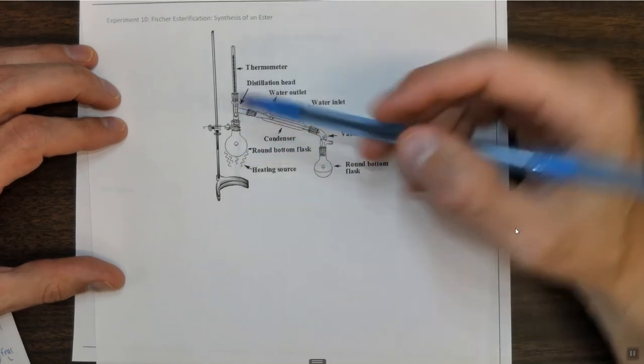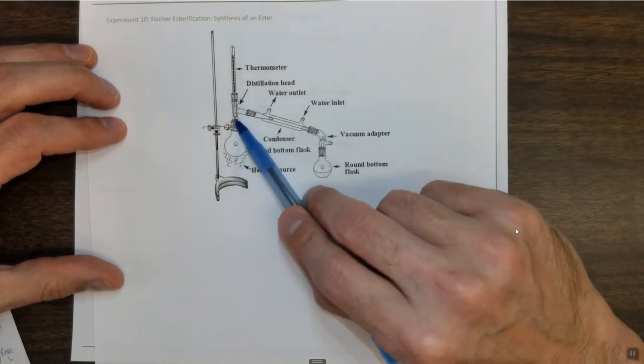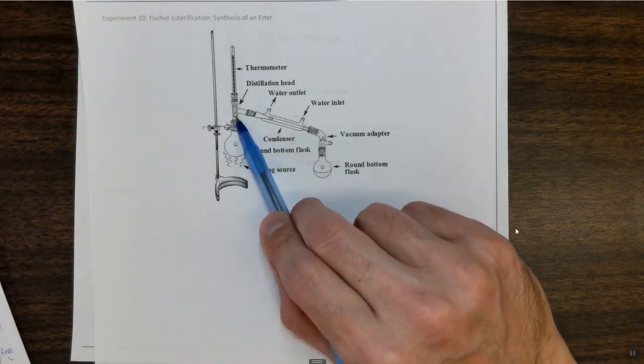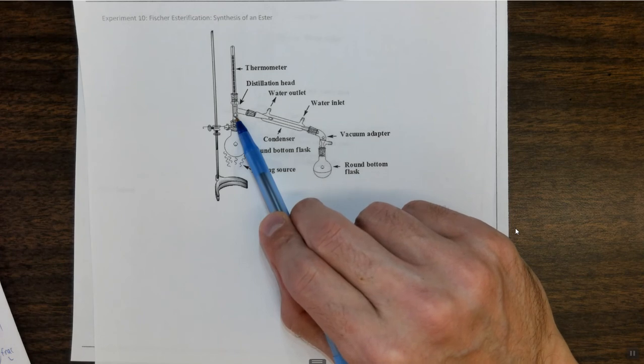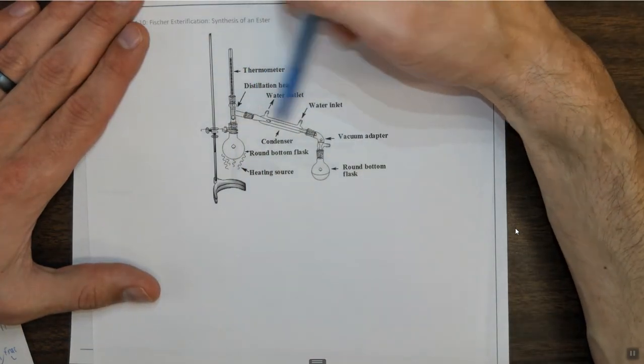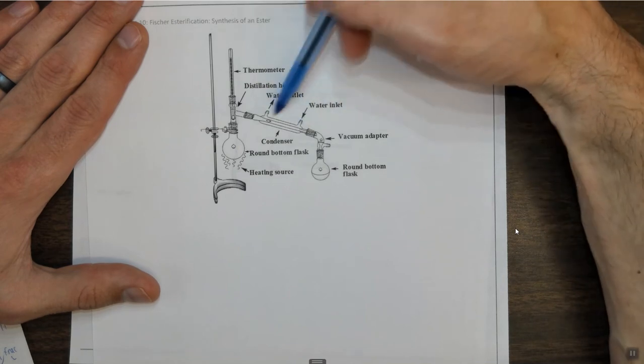You have a distillation head. Notice the place of the thermometer, and also notice that you're going to actually want to measure the boiling points. The boiling point of ether is around 35 degrees C, and the boiling point of isopropyl acetate is somewhere around 87 degrees Celsius. Then, after the distillation head, you're going to have a condenser, water in, water out.